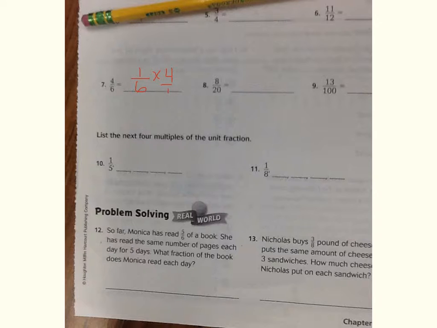Okay, number 10, it says list the next 4 multiples of the unit fraction. I know that 1/5 times 1 is 1/5. What is 1/5 times 2? 2/5. Okay, next one, 1/5 times 3 is 3/5. 1/5 times 4 is 4/5. And 1/5 times 5 is 5/5.